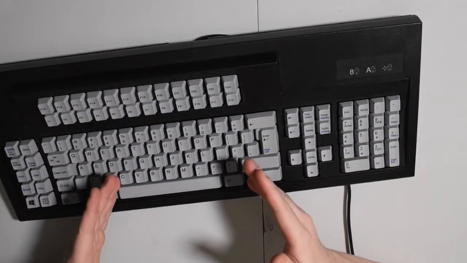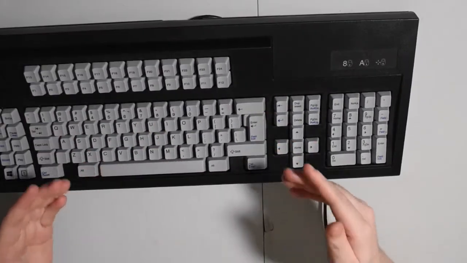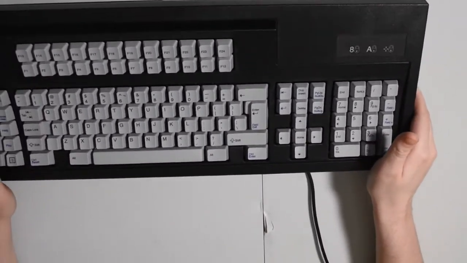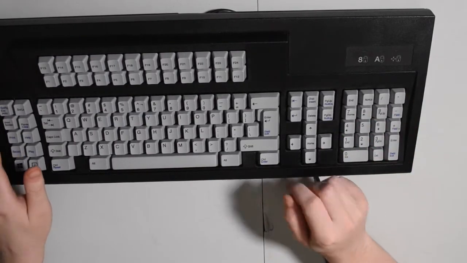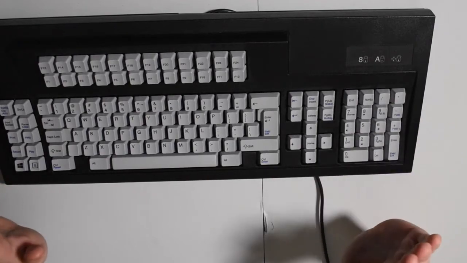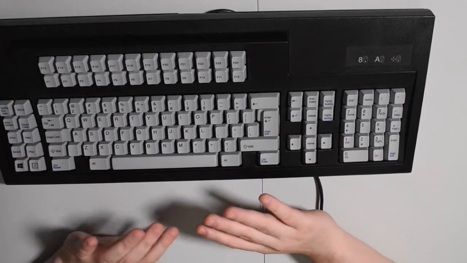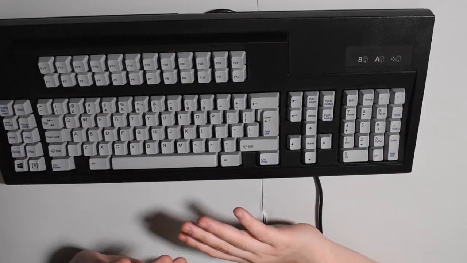This is a Unicomp PC-122, or as I like to call it, the tank. This thing is massive, and not to mention heavy, and it has a lot of buttons. This thing is what you call a terminal keyboard, and the rave about these things is the typing experience. These use what are called buckling spring switches. They're a tactile switch, and keyboard nerds love them.